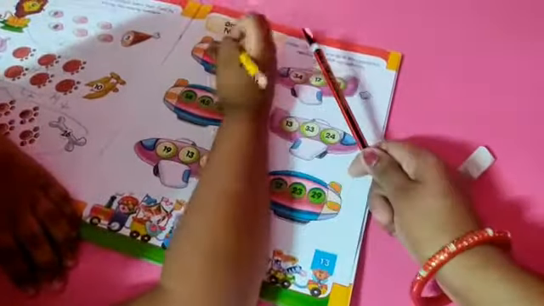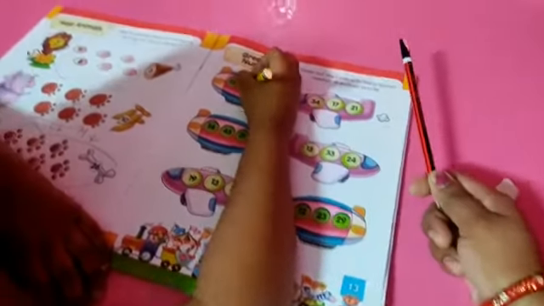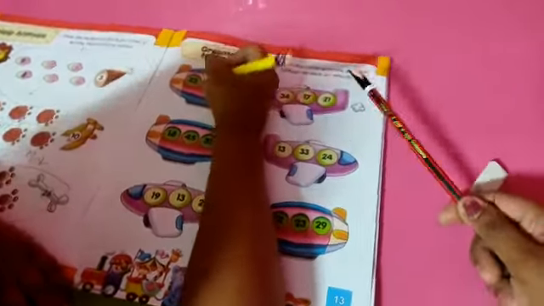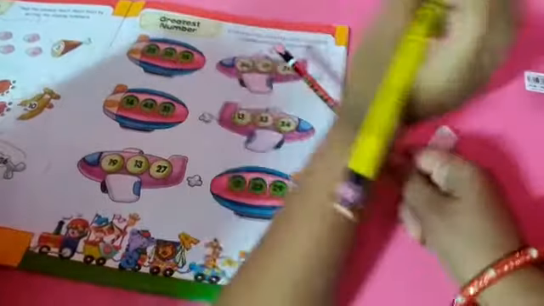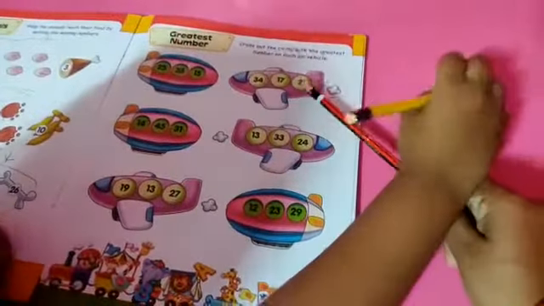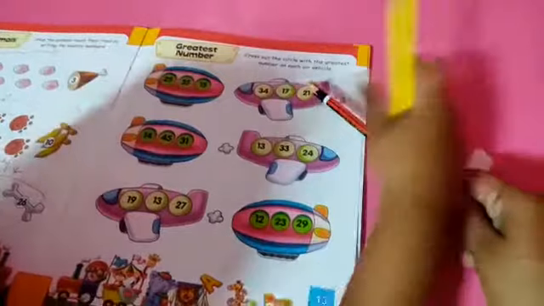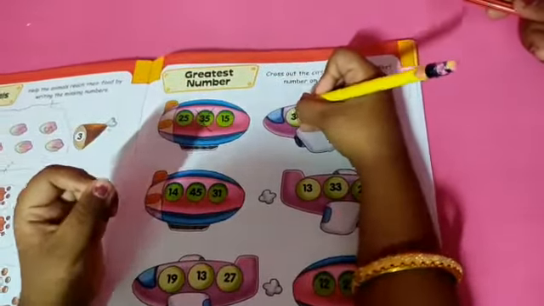Which one greatest number? 35. Yeah, 35. Cross out. Yeah. And next. 34, 17, 21. Which one greatest number? Yeah, 34. Cross out.